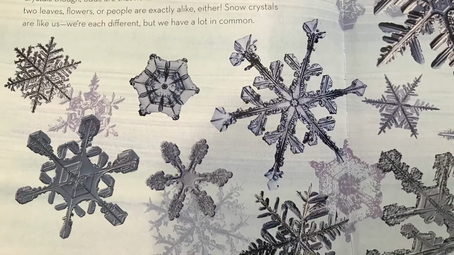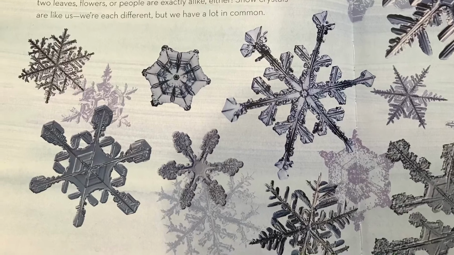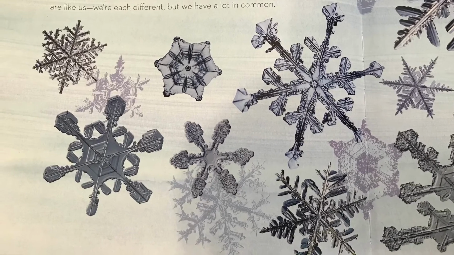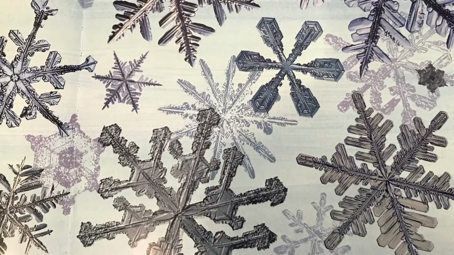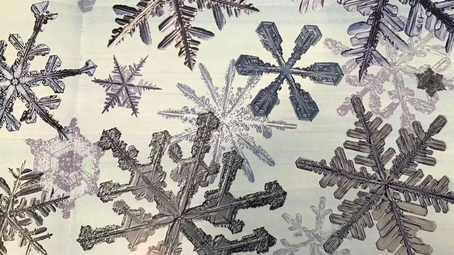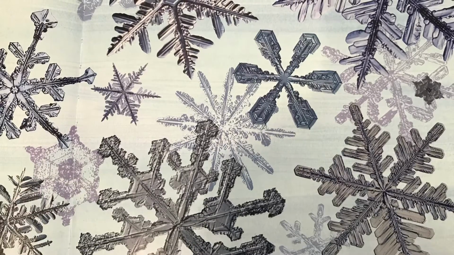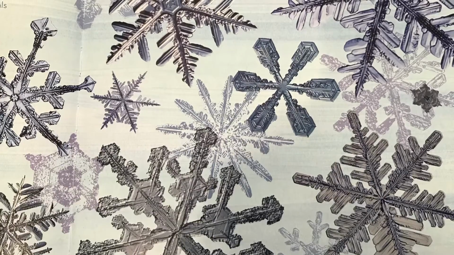Are no 2 snow crystals alike? Some simple plate crystals may appear exactly alike, as seen through a high-quality microscope. When it comes to more complicated snow crystals, though, odds are that no 2 are exactly alike. But then, no 2 leaves, flowers, or people are exactly alike either. Snow crystals are like us. We're each different, but we have a lot in common.